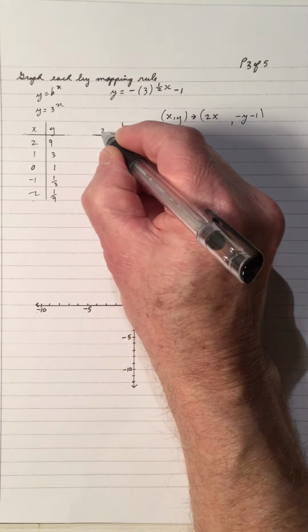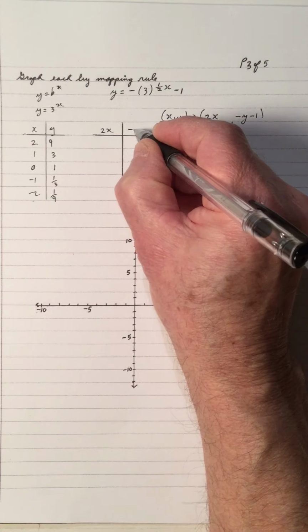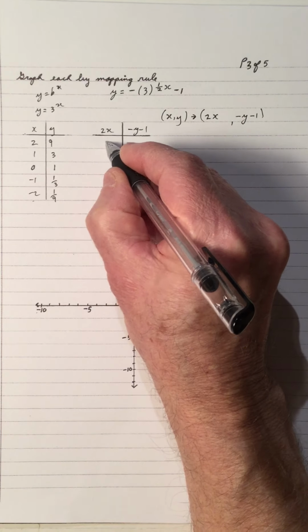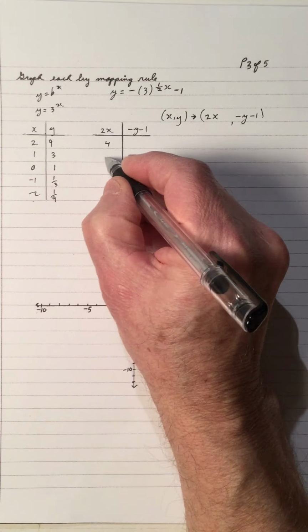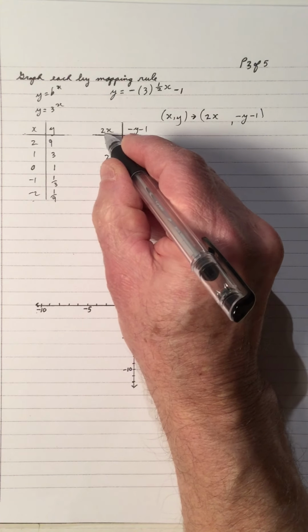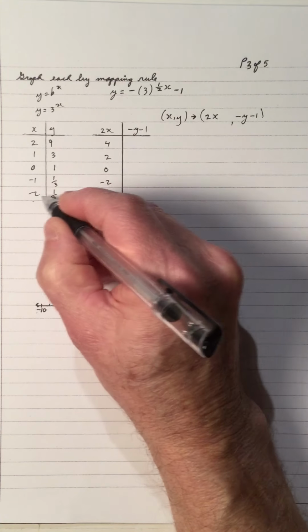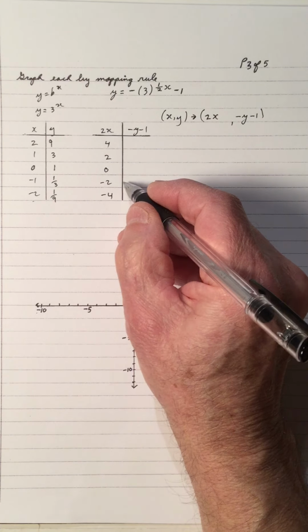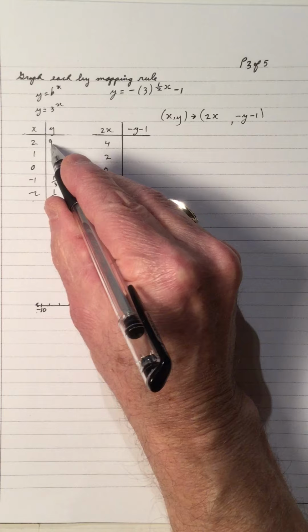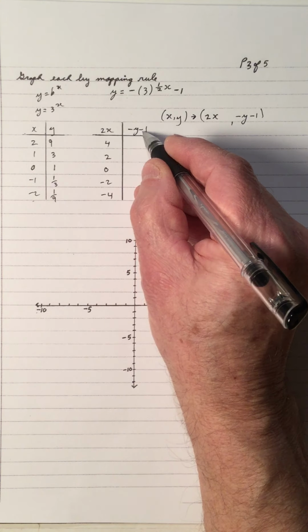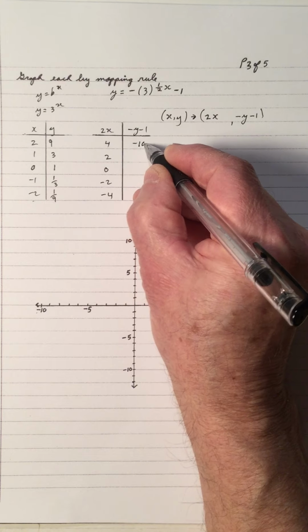So now we put a 2x here, and we put a negative y minus 1 here. So we take 2, sub in, 4, 1, sub in, 2. Put 0 in, we get a 0. Put a negative 1 in, we get a negative 2. Put negative 2 in, we get a negative 4. And we sub in 9 here, negative y is 9, so negative 9 minus 1 is negative 10.